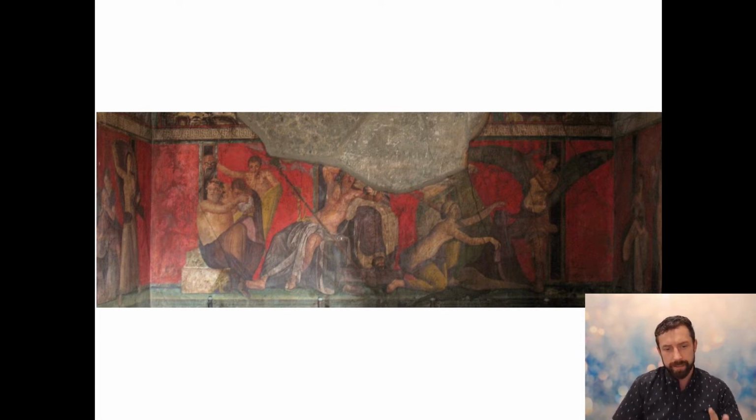On the left, we see a man who is rather large, a more rotund man. Like we discussed in the last video, it was not common for a person to have excess weight at this time because people didn't have access to that much food. So this is not just a man on the left here. This is a god. His name is Bacchus.